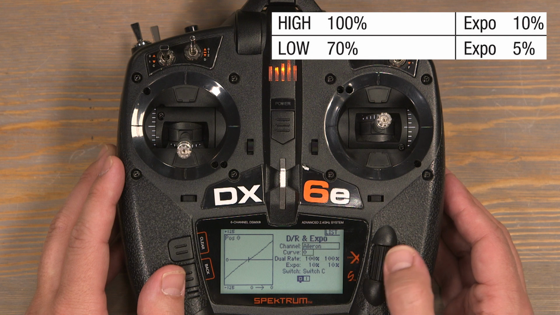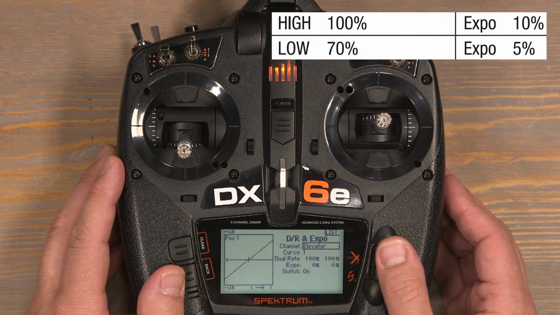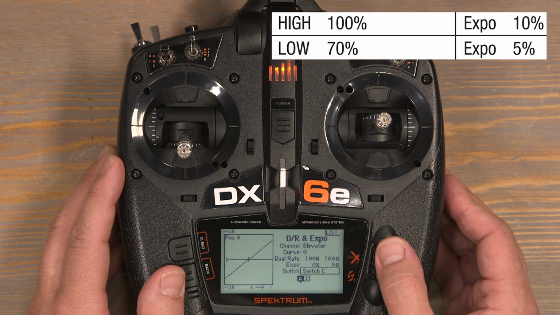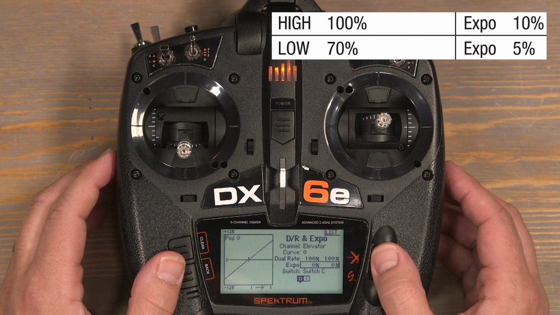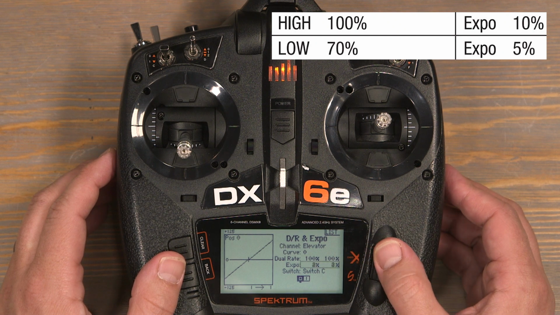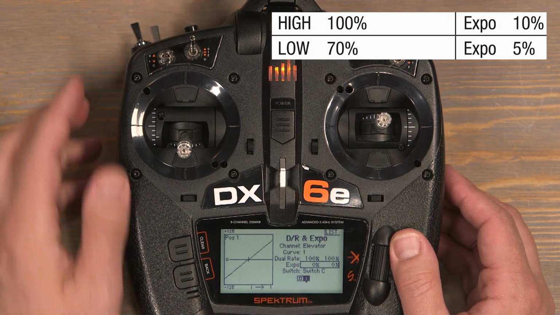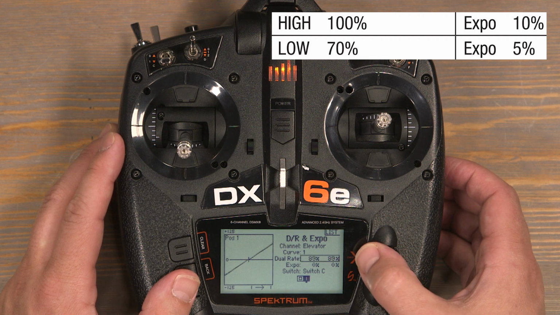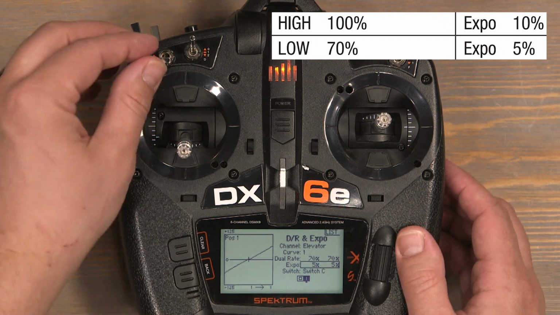Scroll up to where it says aileron, click, scroll right, select elevator channel. Now scroll down to select the switch. Click to lock in your switch. Start with your higher rates, leave it 100, add a 10% expo. Flip the switch down to the low rate position and drop your rates down to 70%. And then add a 5% expo. Verify it's working.